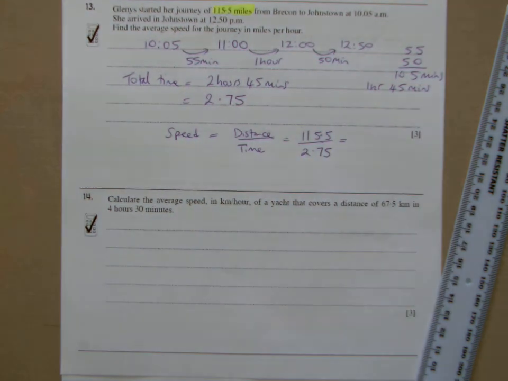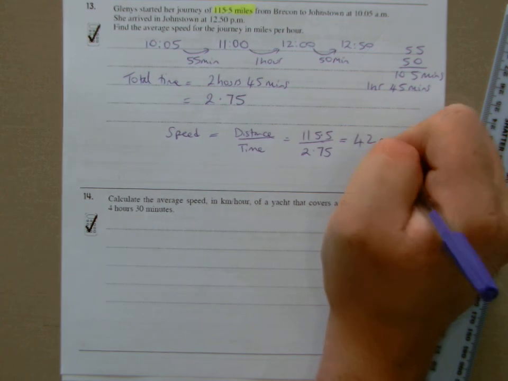So on my calculator, I'll type in 115.5 divided by 2.75, and I get out 42 miles per hour.